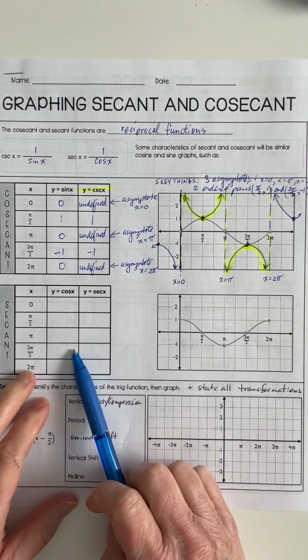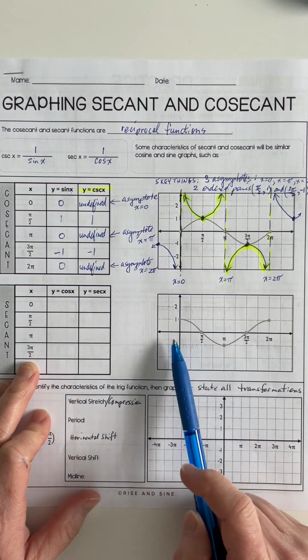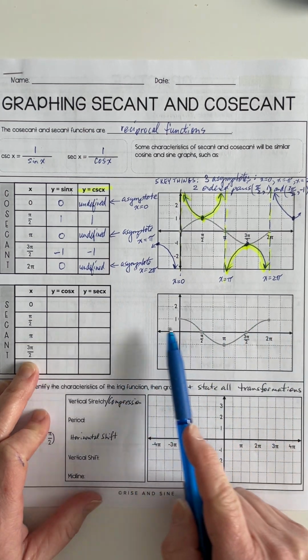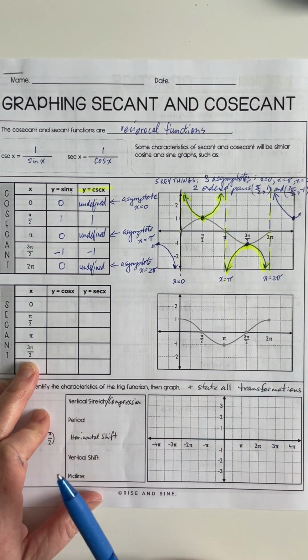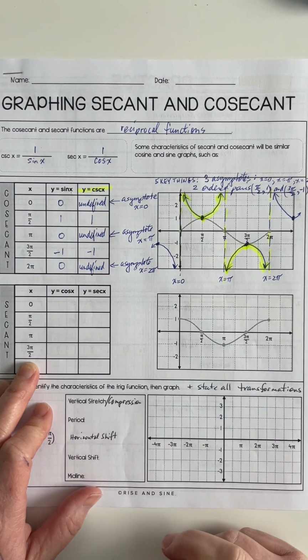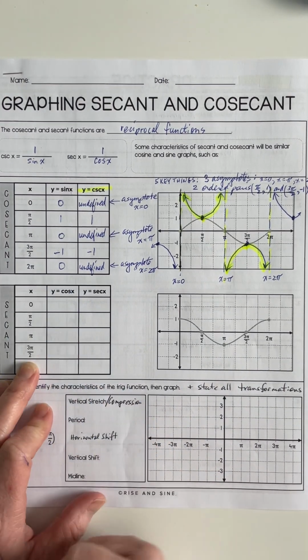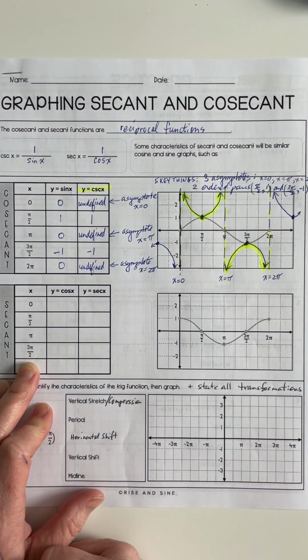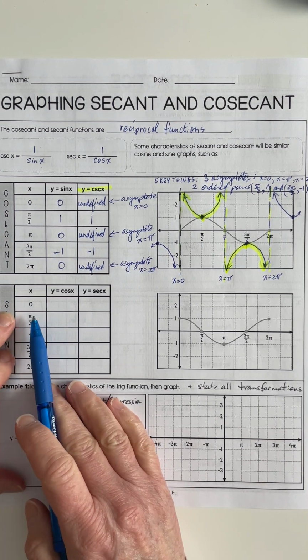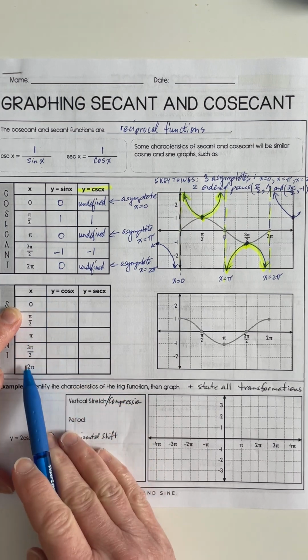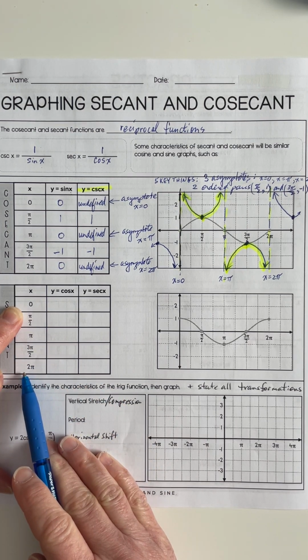Looking at our table of values here for the secant function, we have over here in light gray behind the grid a y equals cos x graph from 0 to 2 pi, just to show how it will be related. Again, we're looking at our unit circle. These are going to be the radian measures on our unit circle.